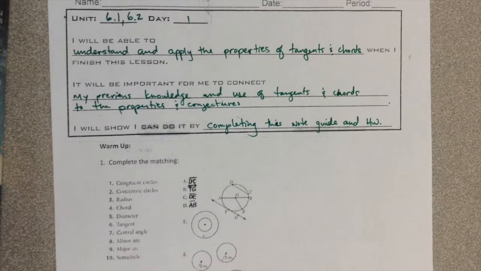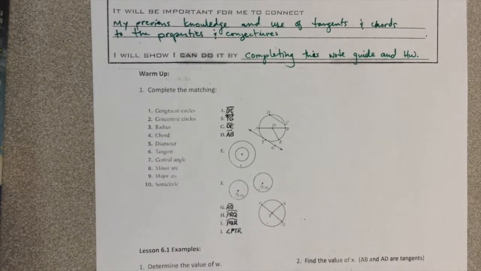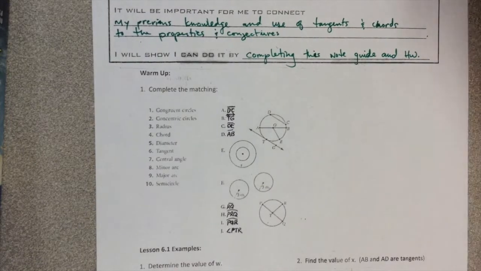Okay, once you've completed copying down the student learning targets, let's begin with the warm-up here. We are going to match these things. So again, go ahead and pause the video and complete the matching of the names to the figures. Okay, so be sure you've completed your matching, and we'll go through these here.